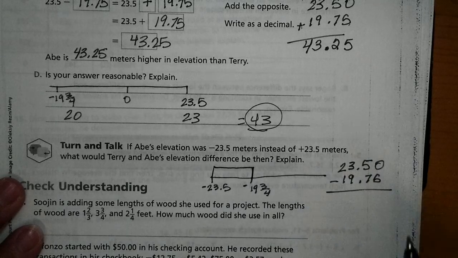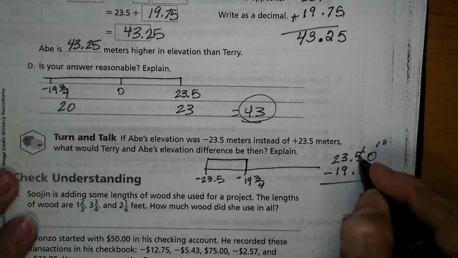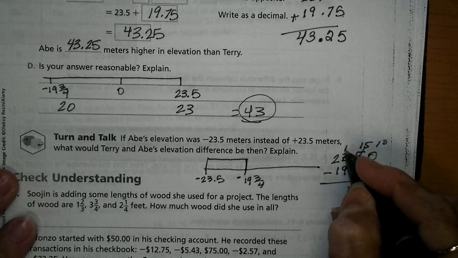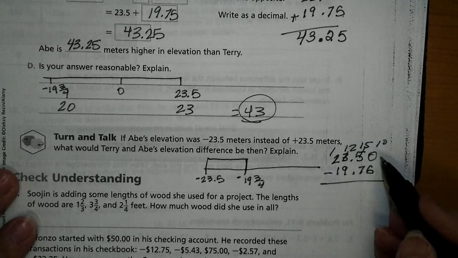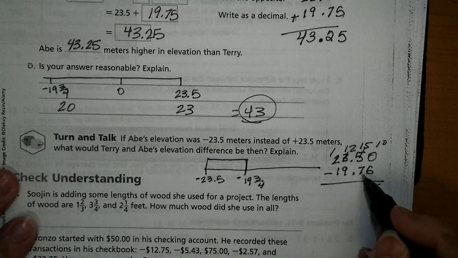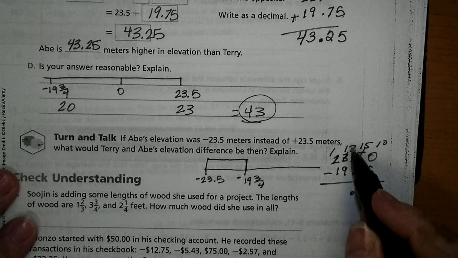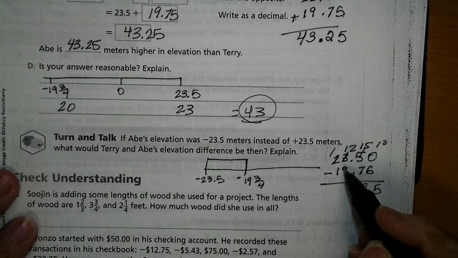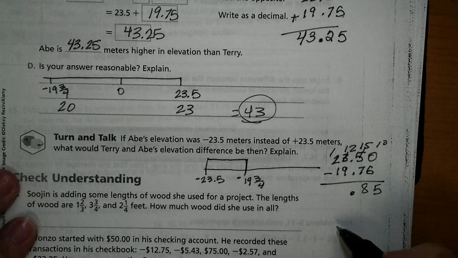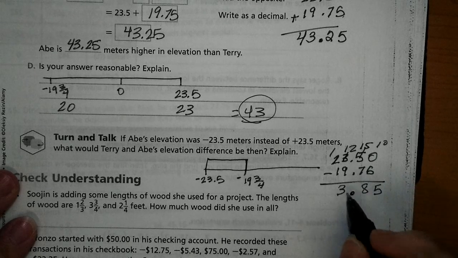Okay, so you would subtract them, which would be 10, 15, 12, and 1. So 10 from 5 is 5. 15 from 7 is 8. 12 minus 9. Yes, Lawrence. 12 minus 9 is 3.